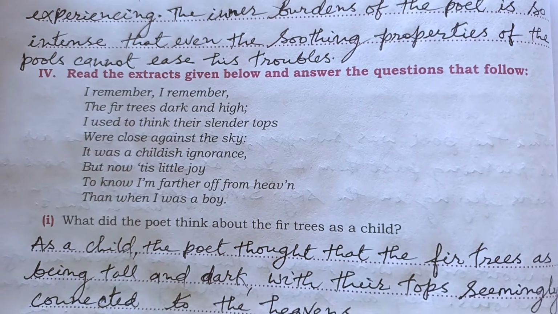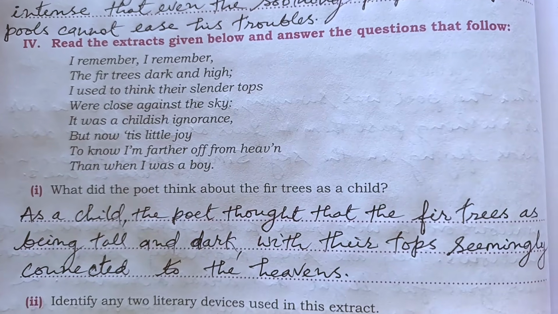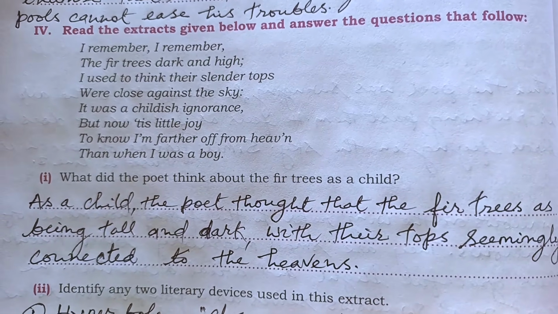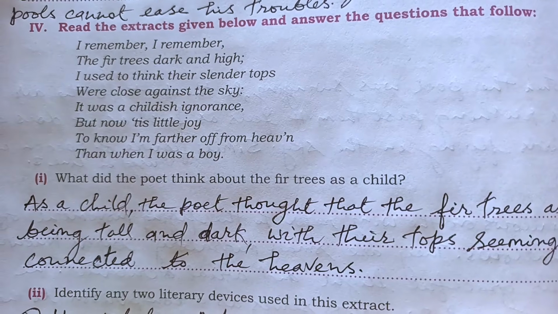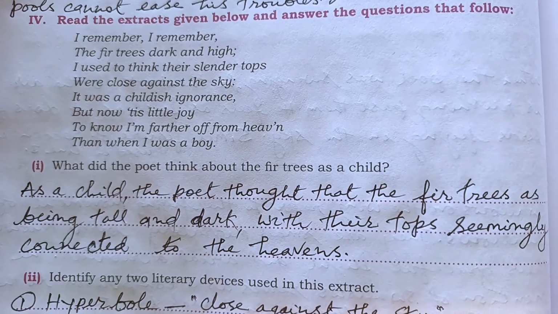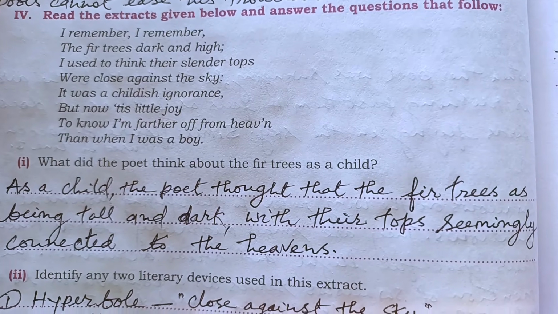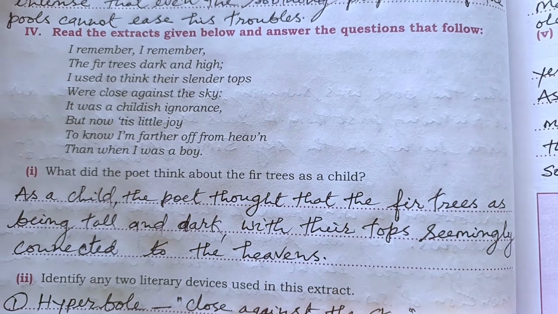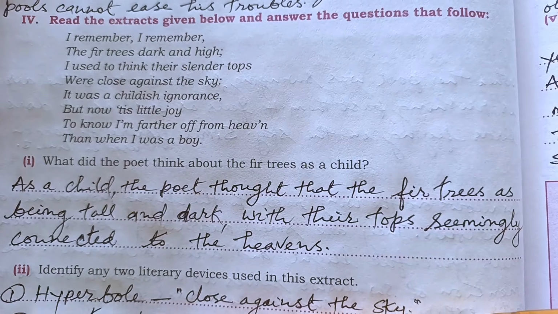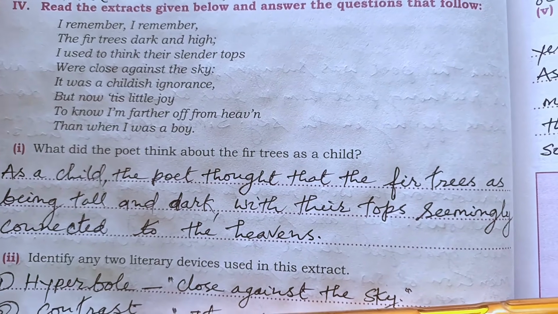The next extract is number 4, and the first question of extract 4 is, what did the poet think about the fir trees as a child? So the answer is, as a child, the poet thought of the fir trees as being tall and dark, with their tops seemingly connected to the heavens.